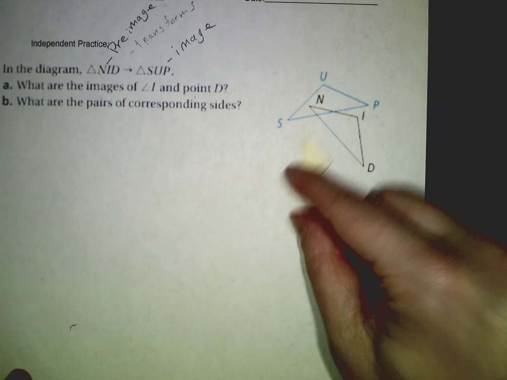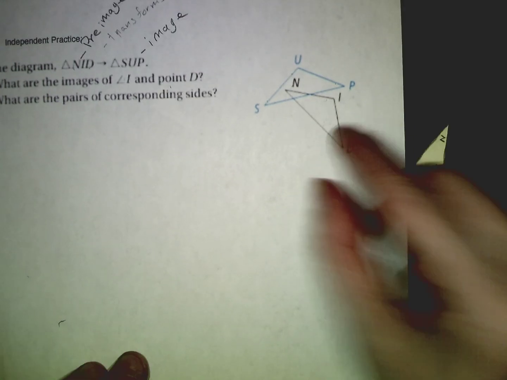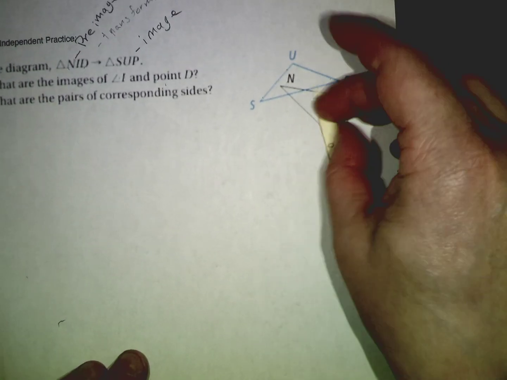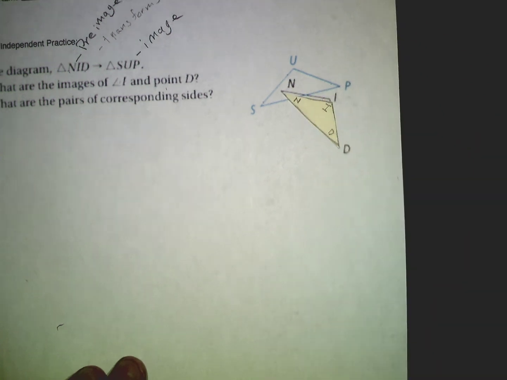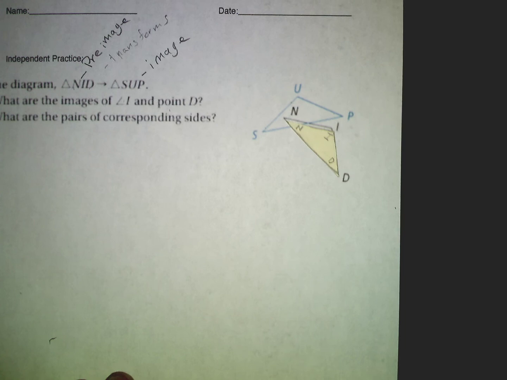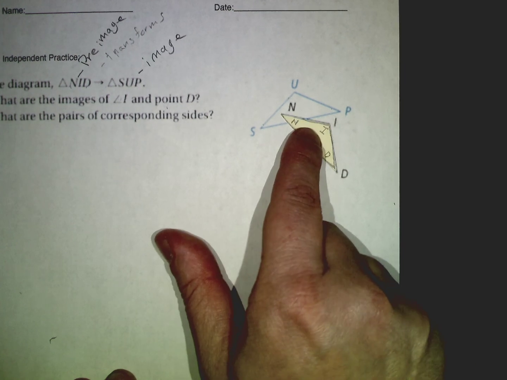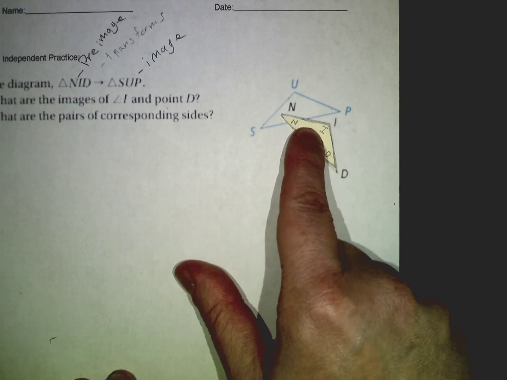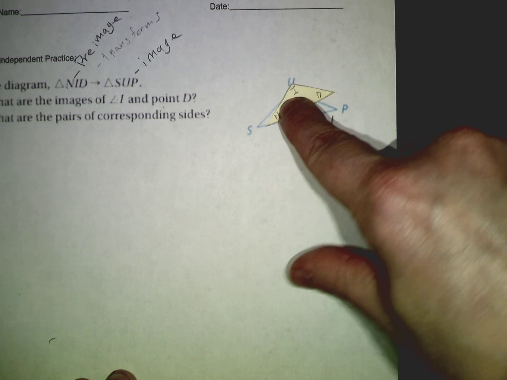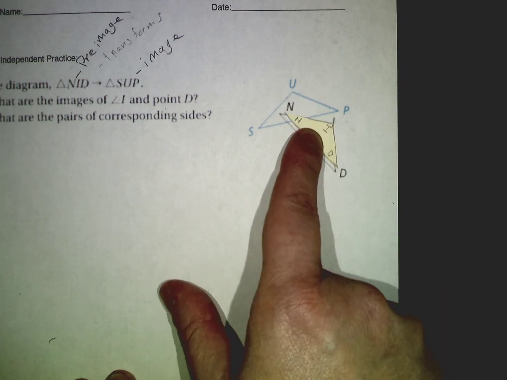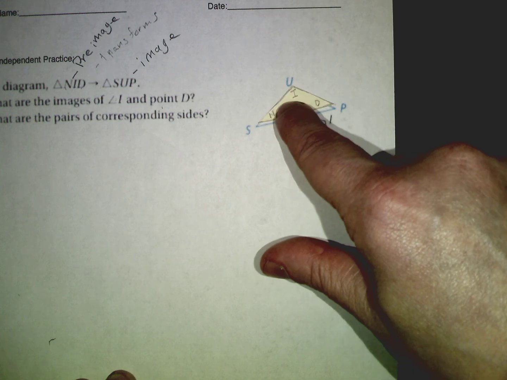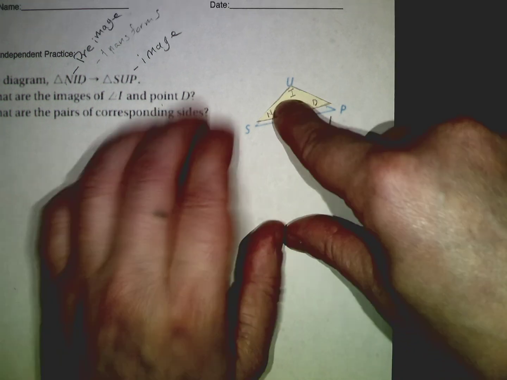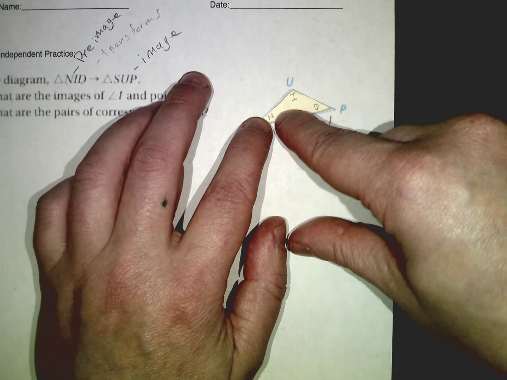So quite literally, again, my model triangle that I made, I put NID inside because I can't put them on the outside. So there's NID, and it becomes SUP. Well, this is a rotation. If you look at it, we did that, and NID now is where SUP is, right? So NID went from where it was to here.